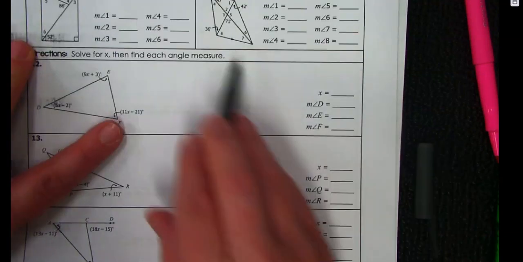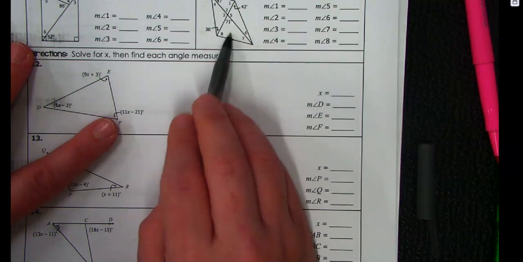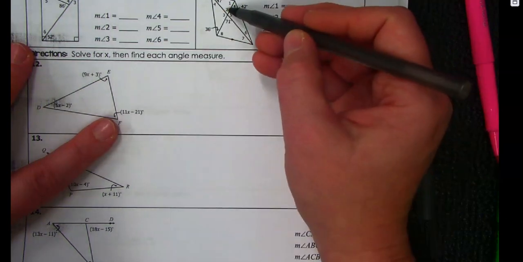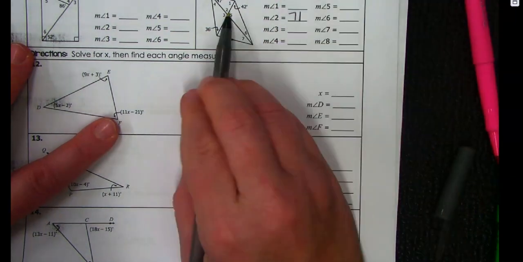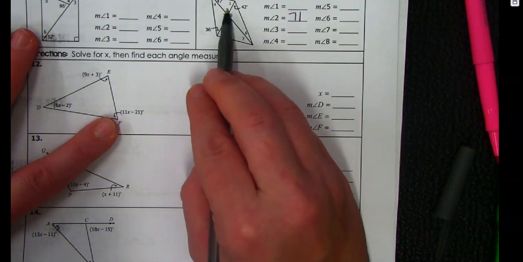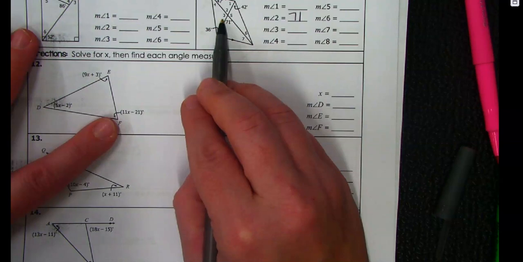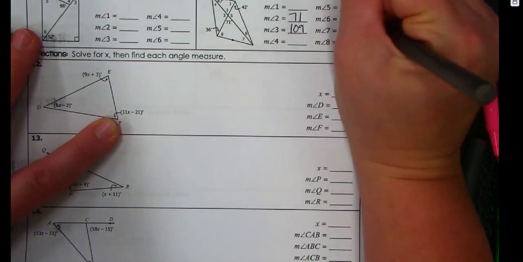So with number 11, you've got 4 different triangles. You know that 2 is going to be 71 because it's vertical to 71 here. Then we could take 71 from 180 because 3 and 2 are a linear pair. So that means 3 is going to be 109. 5 is going to be 109 because it's vertical.